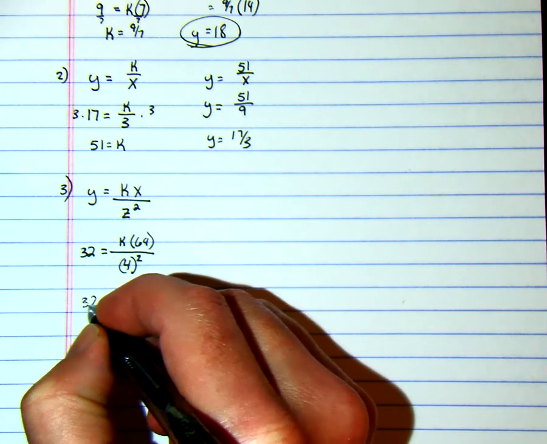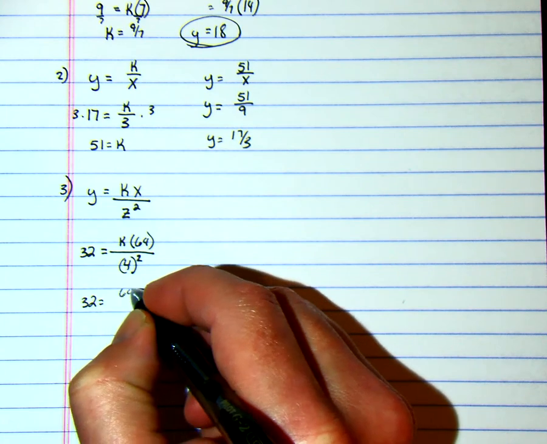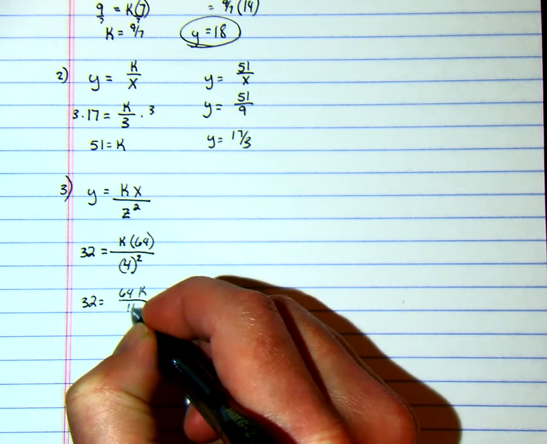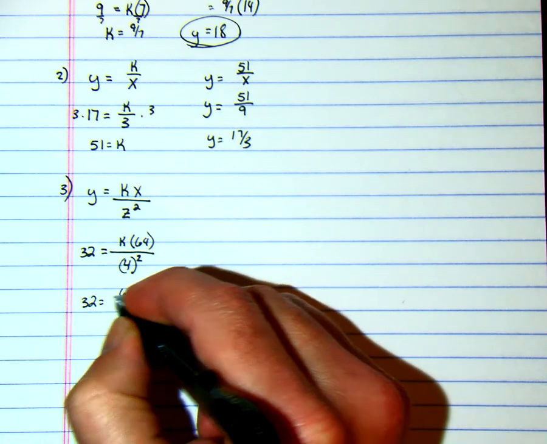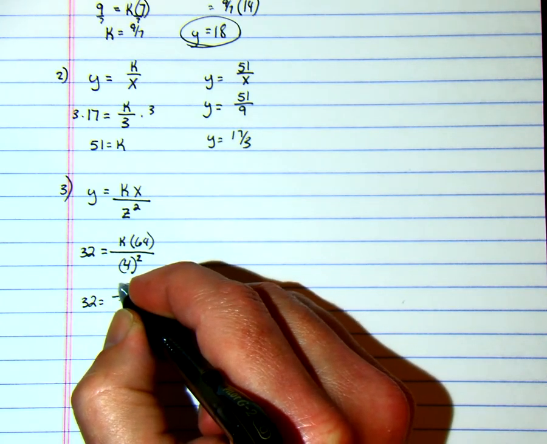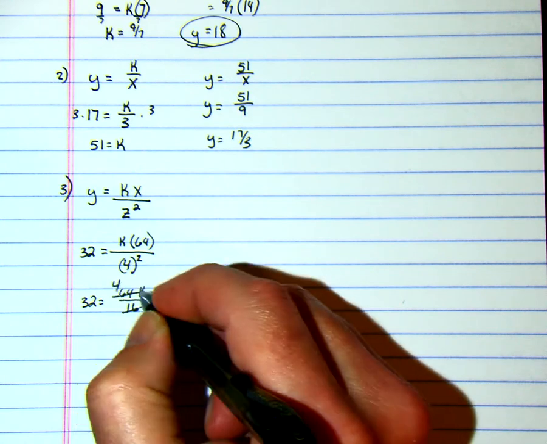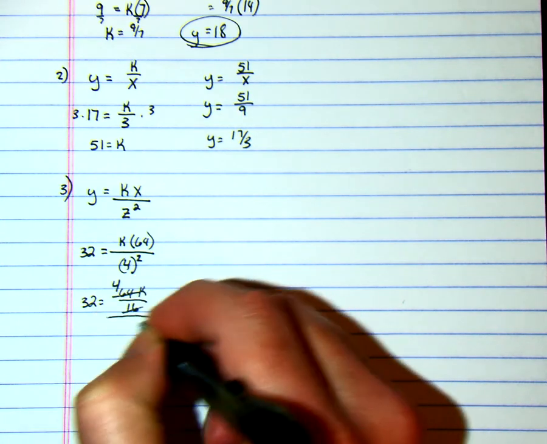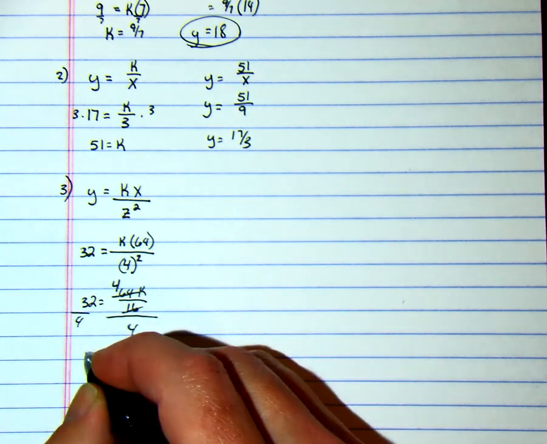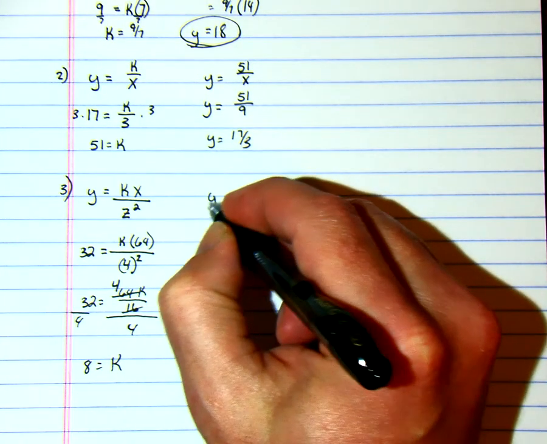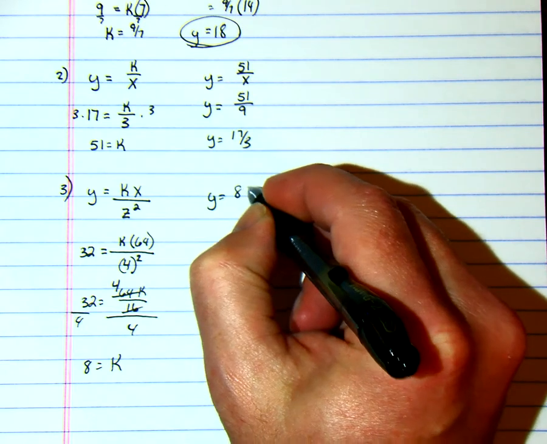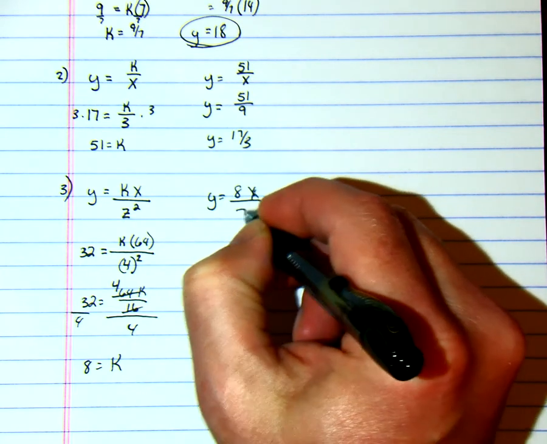So again, it's however we want to simplify, 64 times k all over 16. Now I'm going to roll with this. 16 goes into 64. I believe that would be 4 times. And now 4k equals 32. So we're going to divide that 4 across and find out that 8 is equal to k. So my equation here is y equals 8x all over z squared.